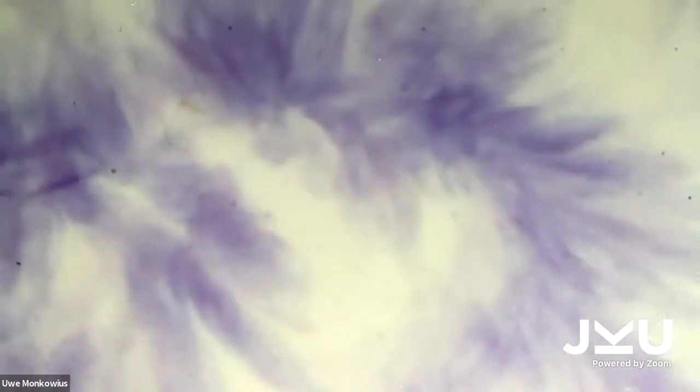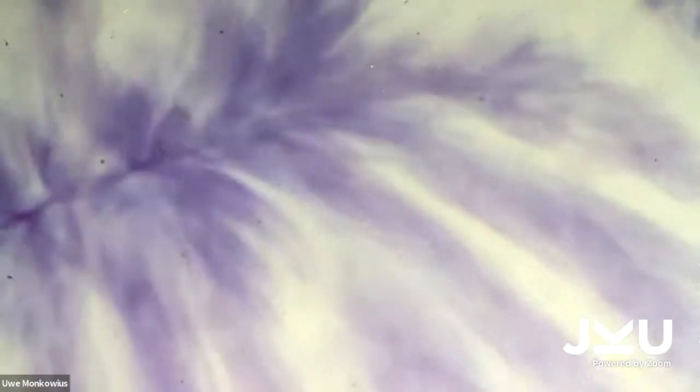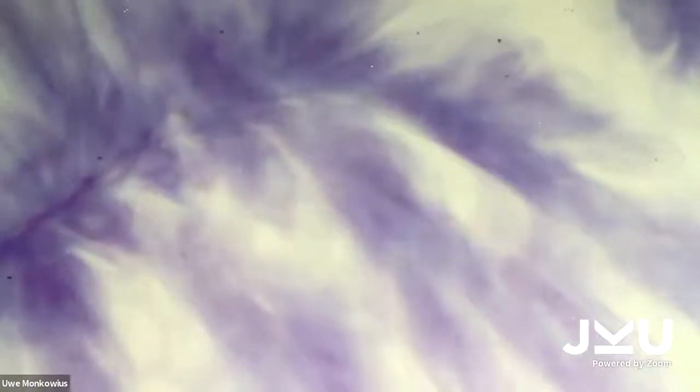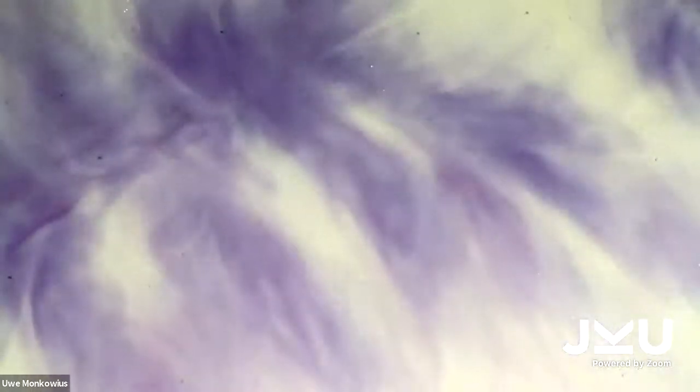You can see the pattern which is changing. The pattern occurs because the blue dye gets reduced by the hydroxyacetone and the sodium hydroxide solution, so it gets colorless.